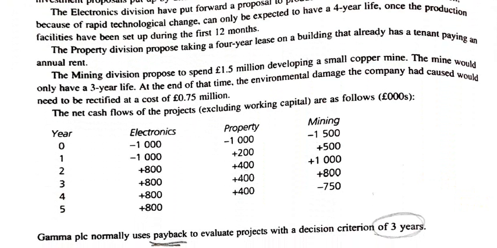excluding working capital. And here we want to mention what Dr. Atef said, that the working capital we exclude from calculation of the payback method because it is recovered at the end of the project. So here we will calculate the payback period without including the working capital.